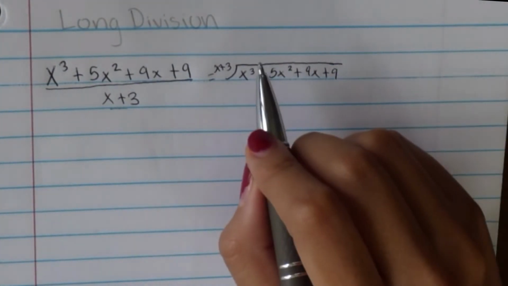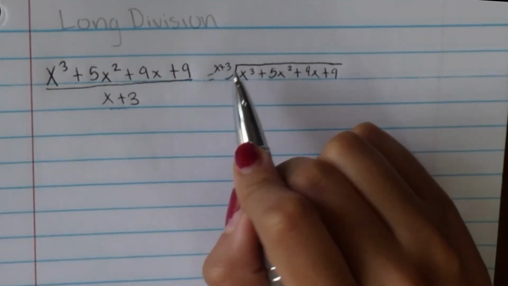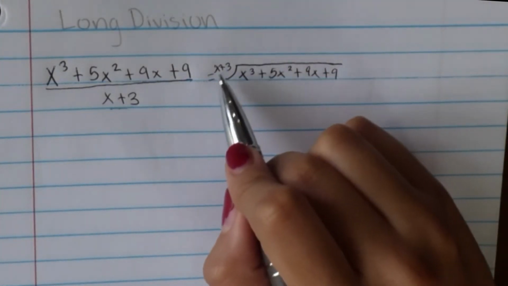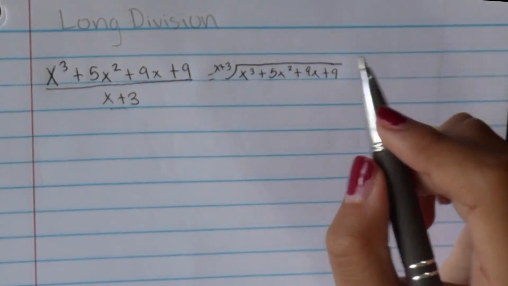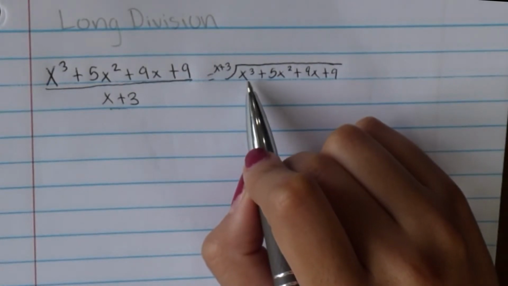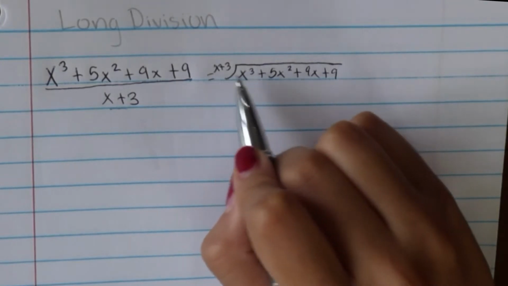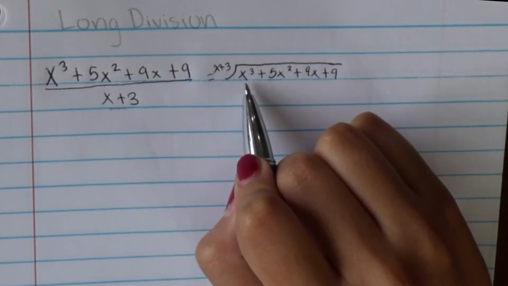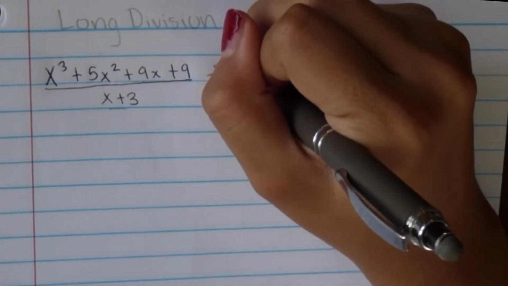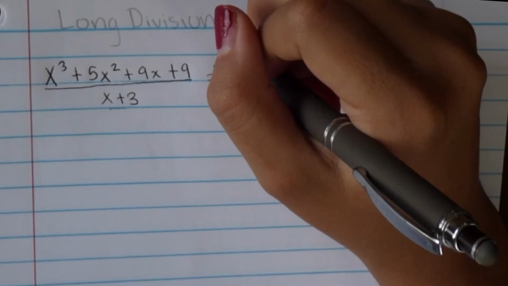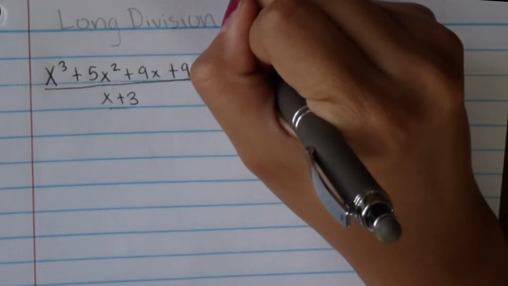We usually just want to focus on the first 1 or 2 terms. Because there are 2 terms in our divisor, whatever we put up here is going to be multiplied by that divisor. We have x cubed, and right now we have x plus 3. So we're mostly going to look at the x. How can we make x into x cubed? We know that when we multiply 2 numbers with exponents, the exponents are added together. So we're going to multiply by x squared.